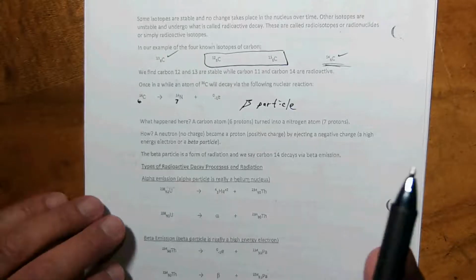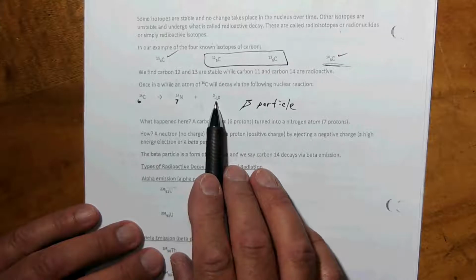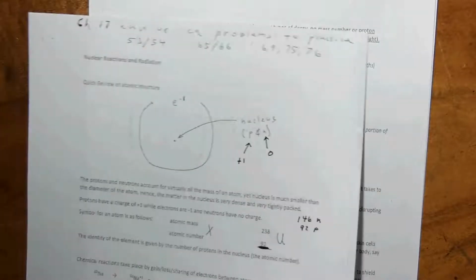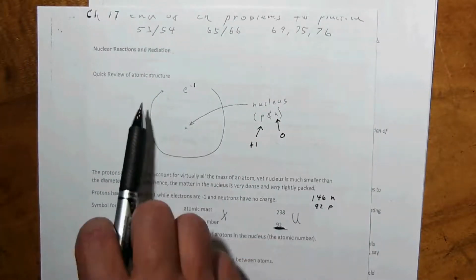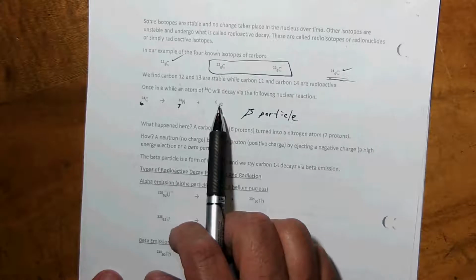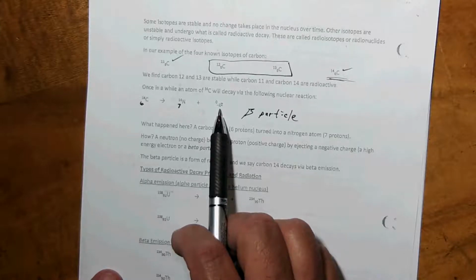Now, just so you know, that electron is not a normal electron that's gently circling around in the electron cloud. That beta particle is being spit out of the nucleus with quite a bit of energy. It's moving really fast. If it hits you, it's going to do some damage.